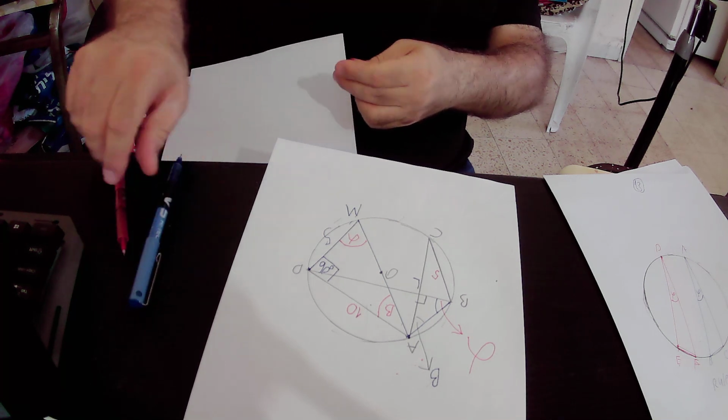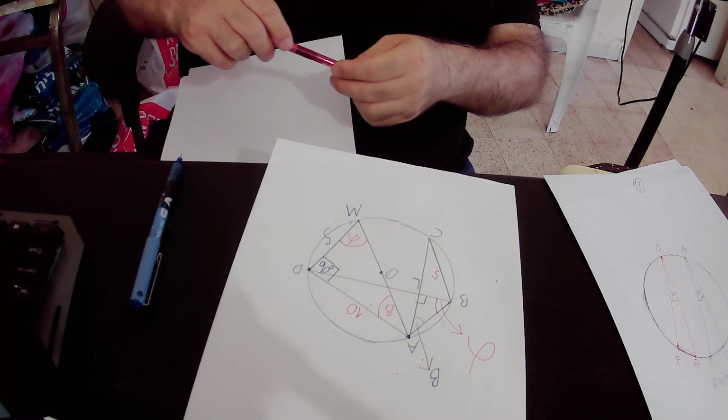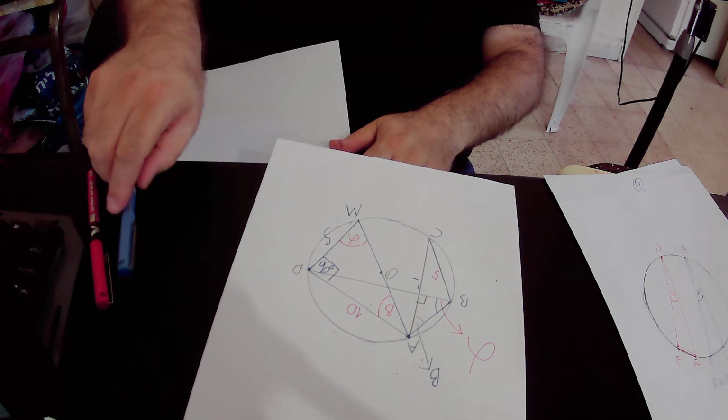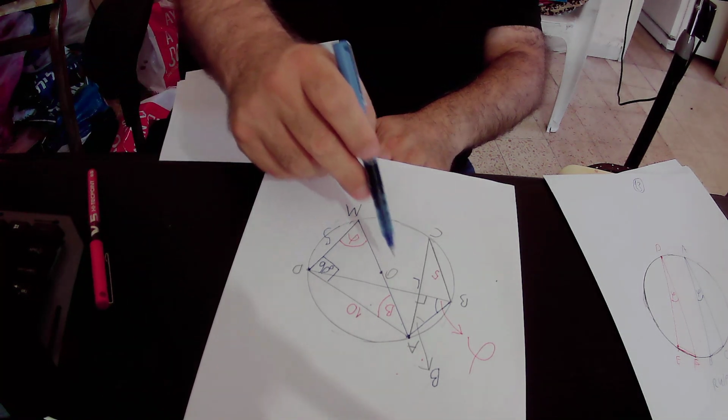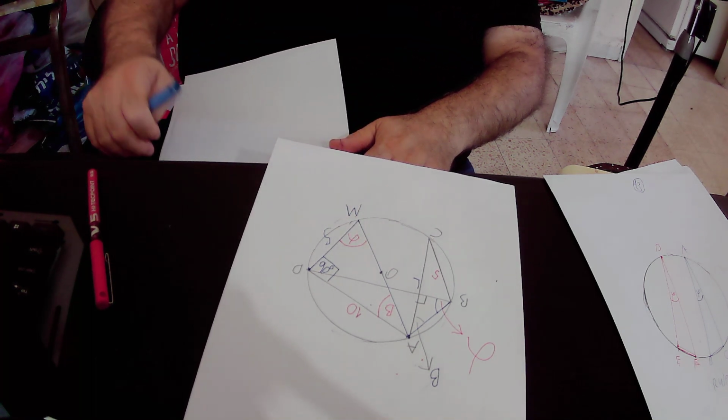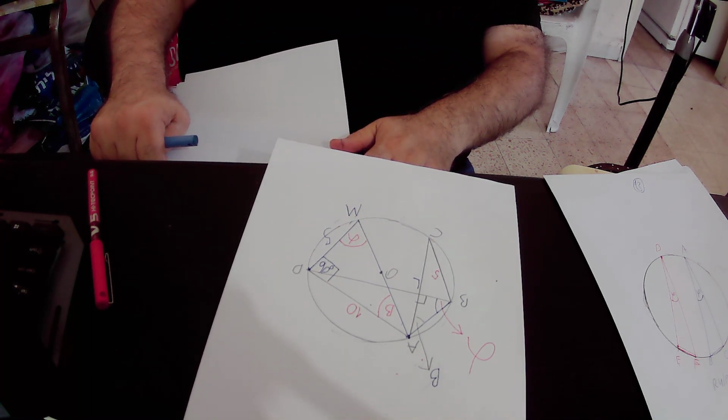Now I will draw again the right triangle AMD. You should remember that AM is the diameter of this circle, and the diameter of any circle equals 2 times the radius.